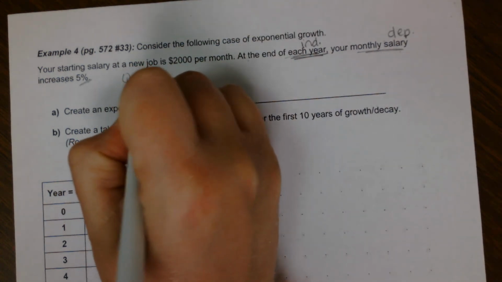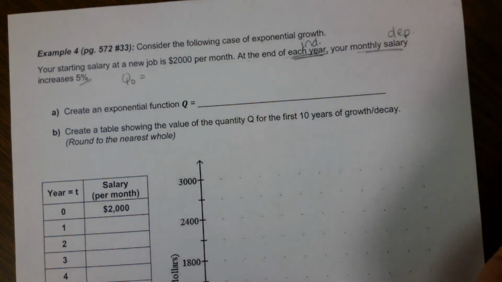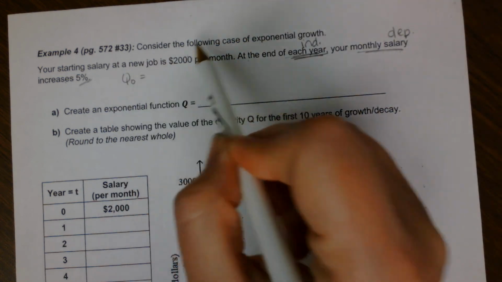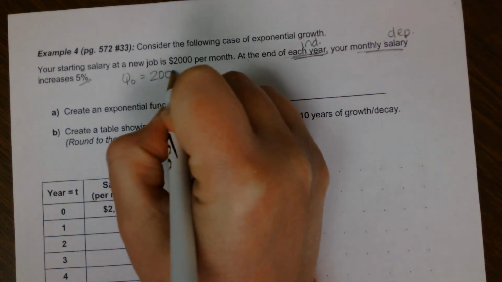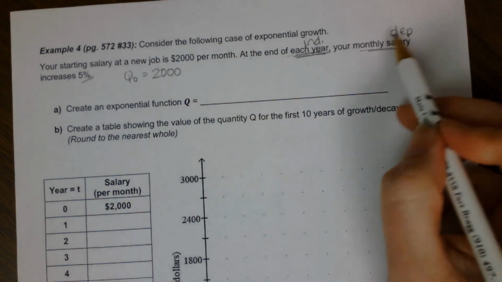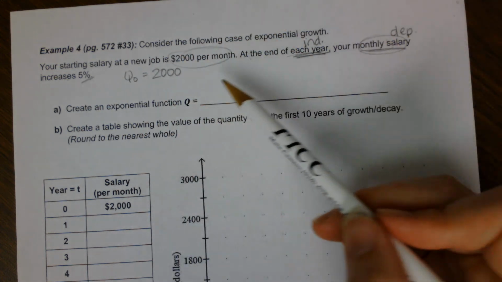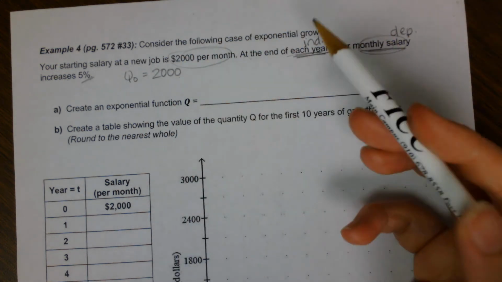So Q naught is going to be your initial salary, because that's your dependent. So initial salary at a new job is $2,000 per month. So we have $2,000 per month. So that is my monthly salary. So here dependent is monthly salary. So this is monthly salary per month. So Q naught is 2,000.